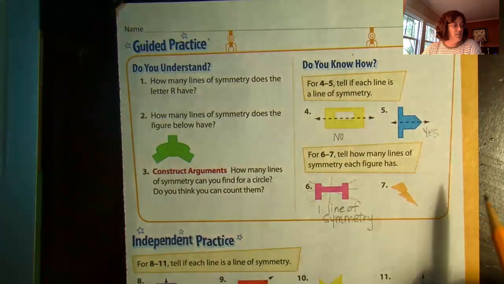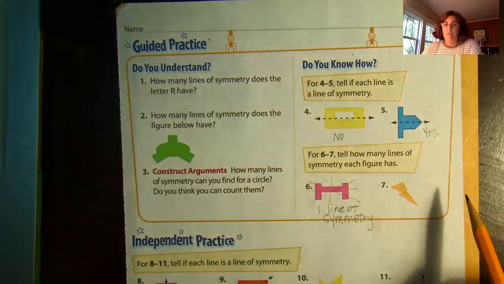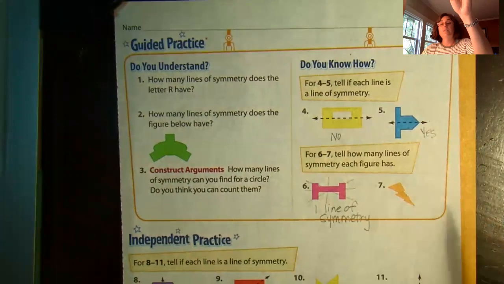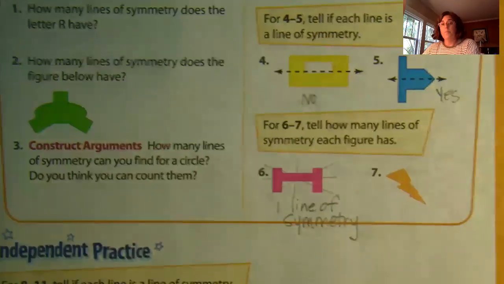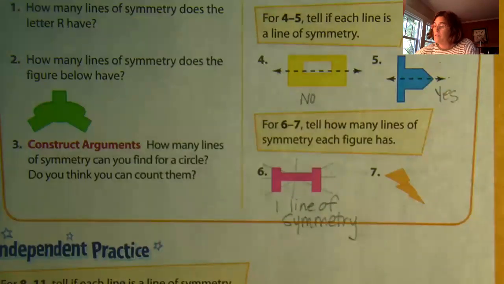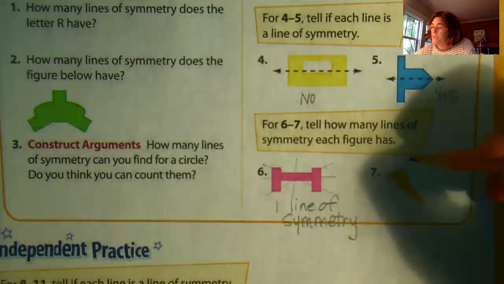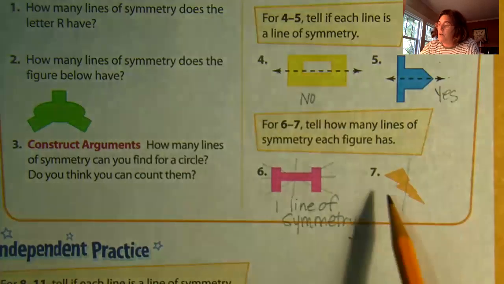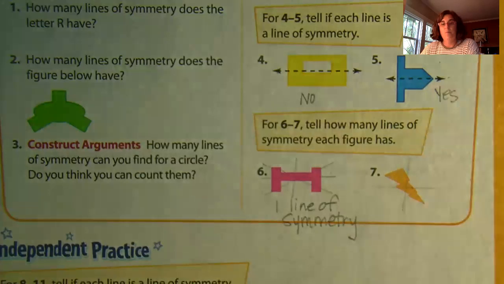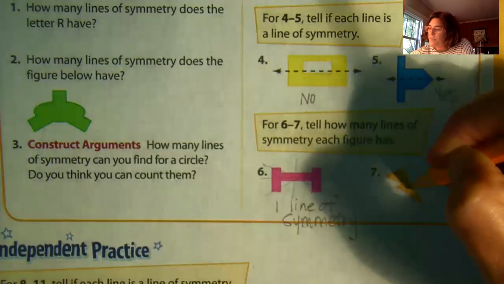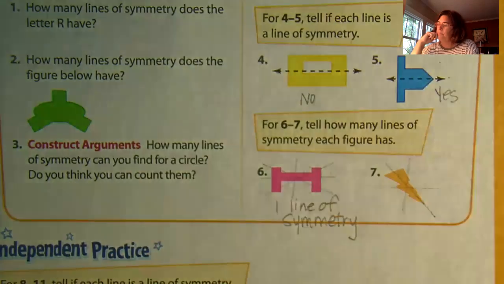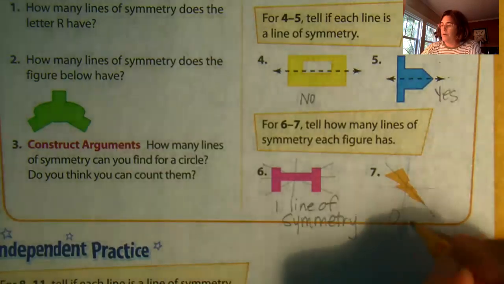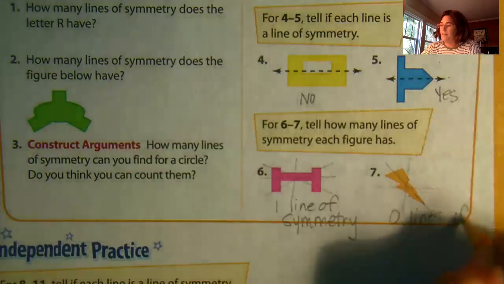All right, let's look at number 7. I'm going to zoom in a little so you can see that a little bit better. Can we do the same thing, vertical or horizontal? Nope. Can we go diagonally down through the middle? What do you think? Nope, there are 0 lines of symmetry in that shape.